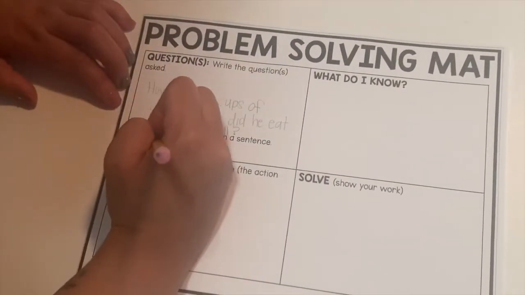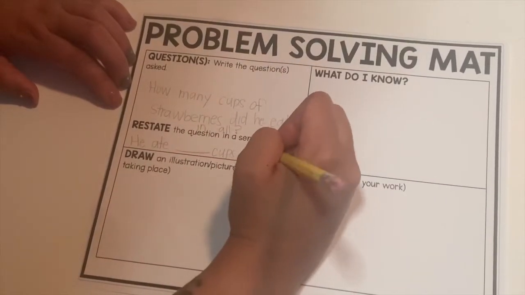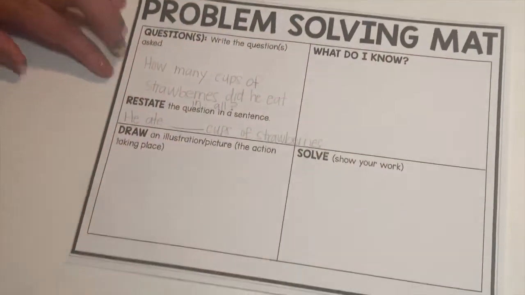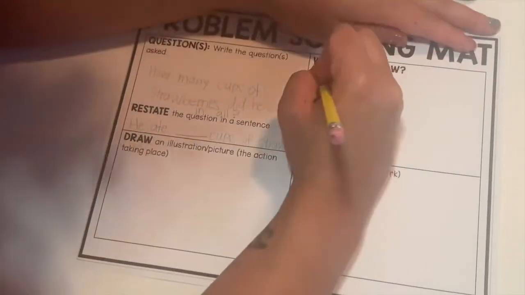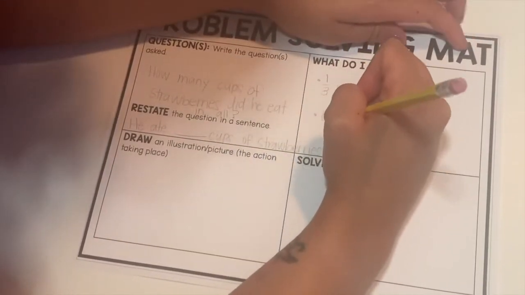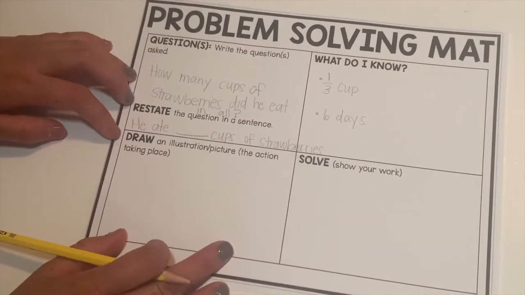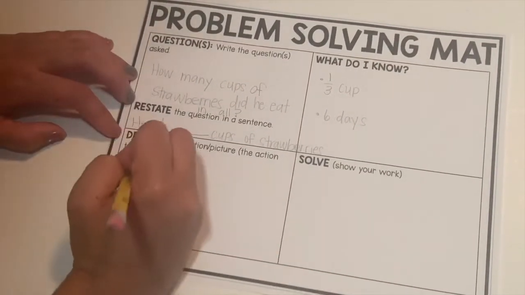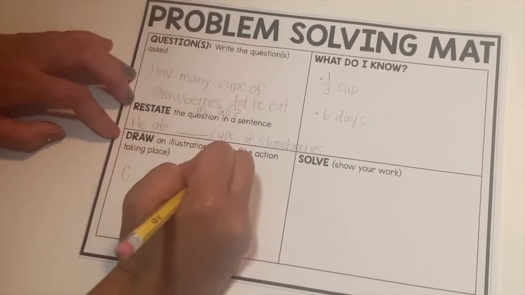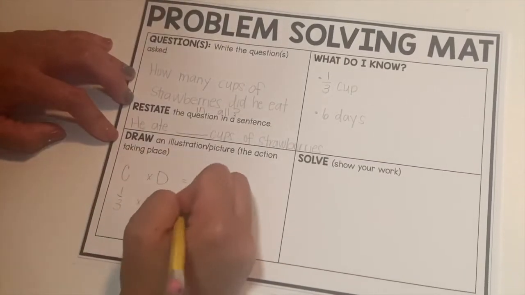Now I'm ready to restate. He ate blank cups in all. What do I know? I know that he ate 1/3 cup of strawberries each day, and I know that he did that for 6 days. Now I'm ready to illustrate. I have the number of cups times the number of days. So that's 1/3 times 6.